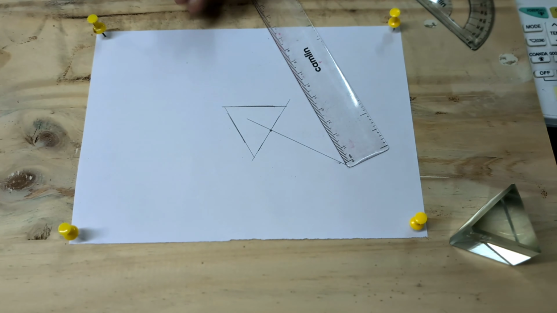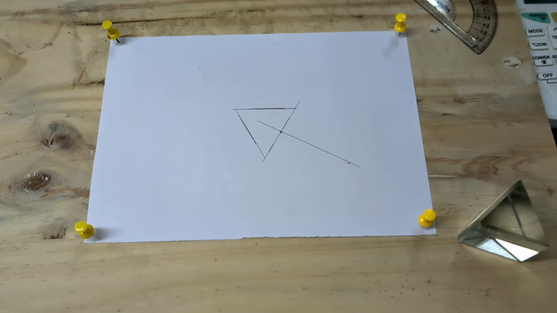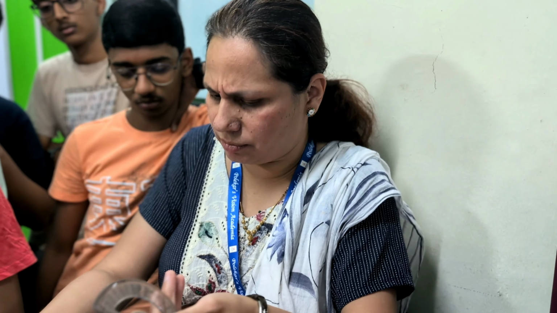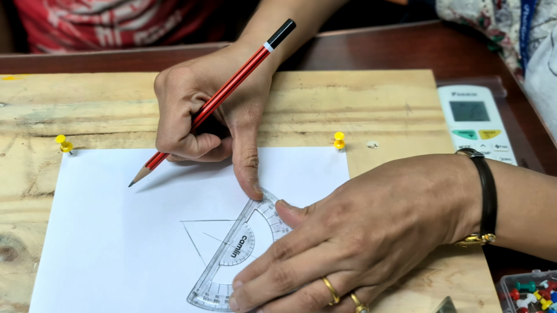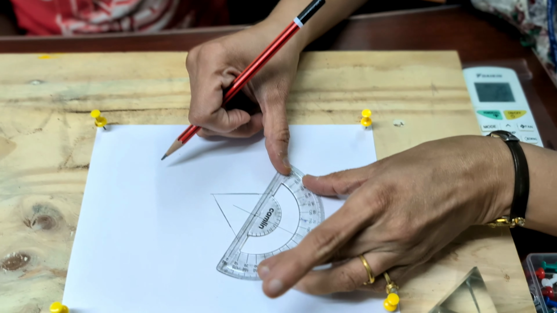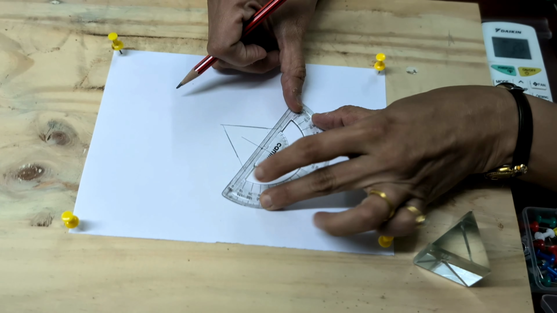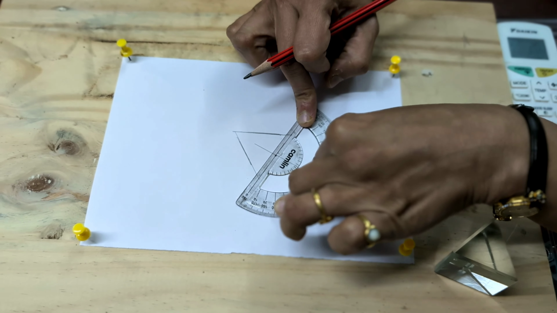ठीक आहे, इथपर्यंत तर कळलं. आता सेम तसंच जसं आपण ग्लास स्लॅबसाठी घेतलं होतं की आपल्याला अँगल ऑफ इन्सिडन्स किती घ्यायचा आहे. Suppose again we will take 45. So 45 means from the normal it is 45. So if I keep it here, where should I mark now? Suppose I want the angle of incidence to be 45. Then where should I mark?